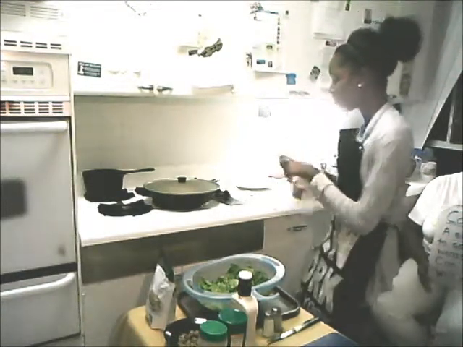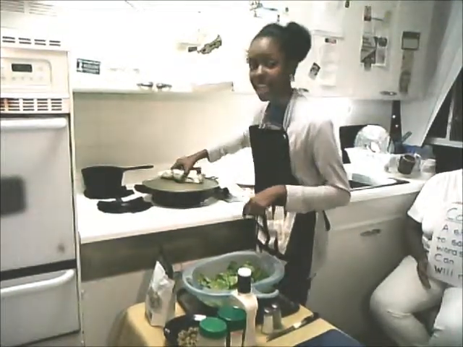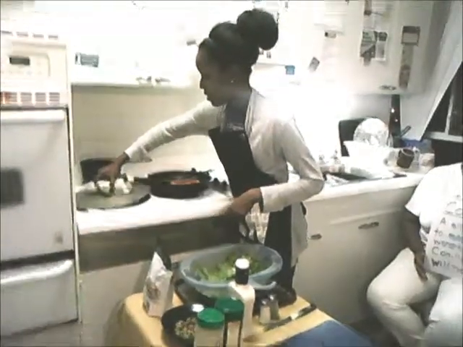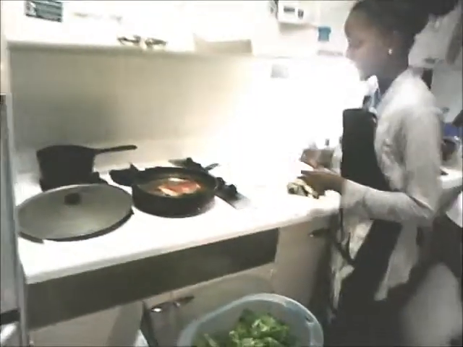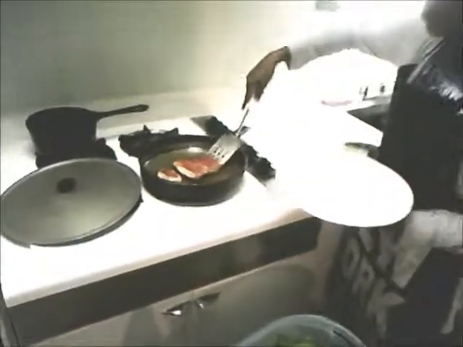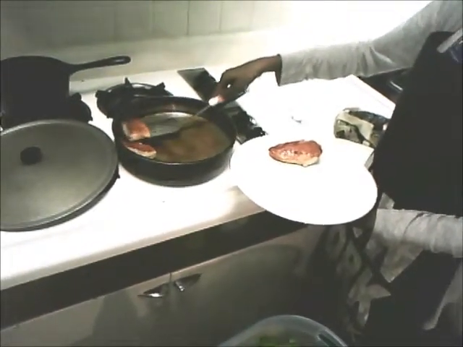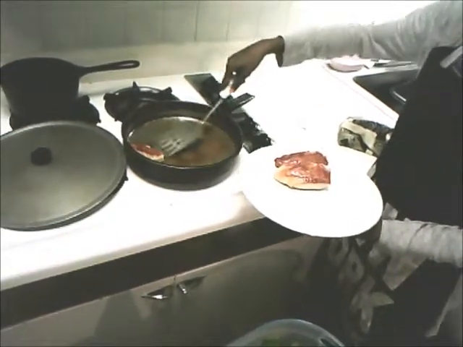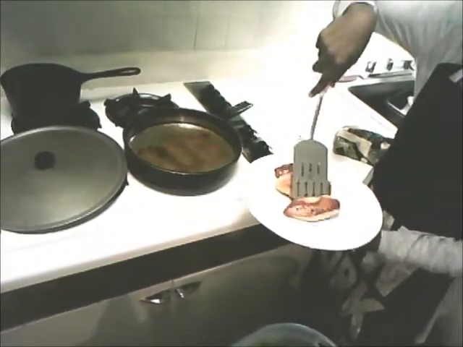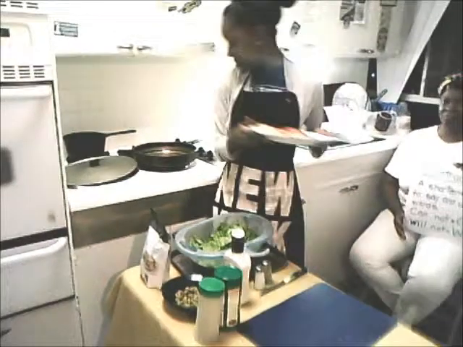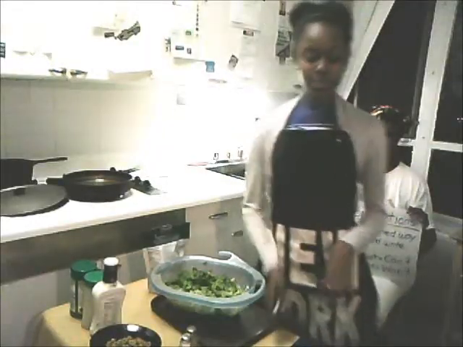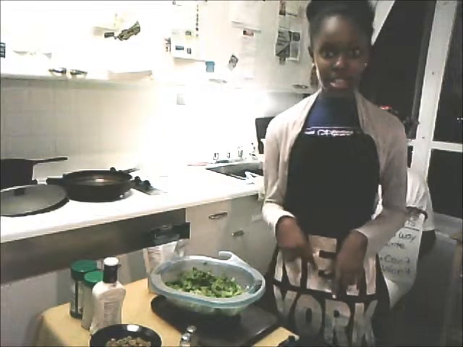So we're going to take out our chicken and put it in the fridge to shock it and let it cool. While it's cooling, we'll start plating up our salad. Okay, I took our chicken out, which is poured nicely. We're going to start slicing it up to put it on the salad.